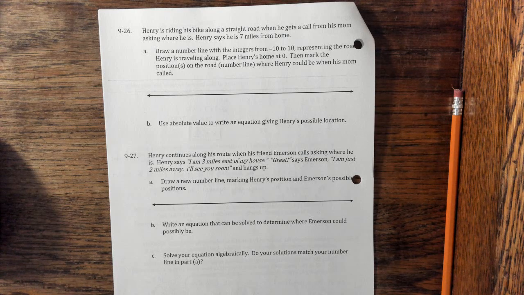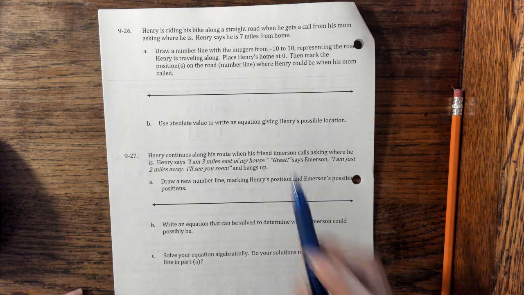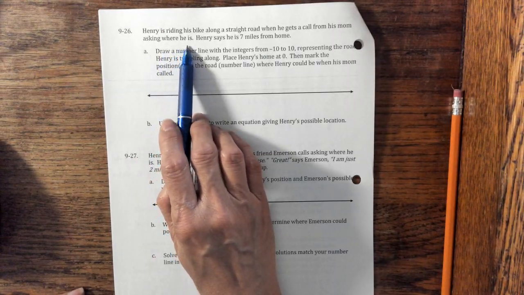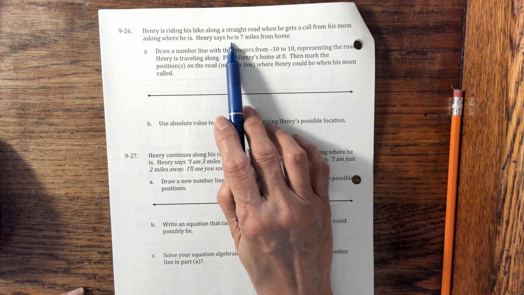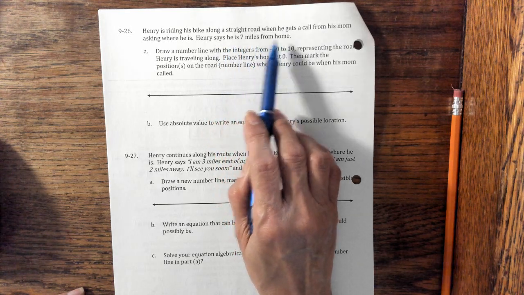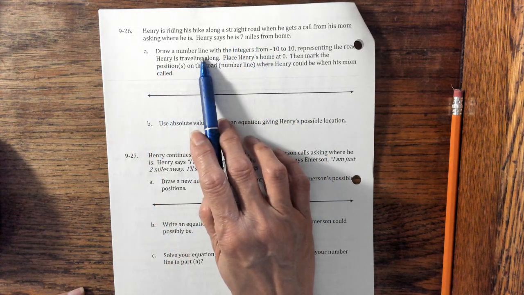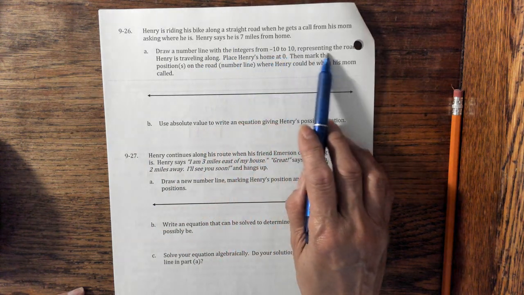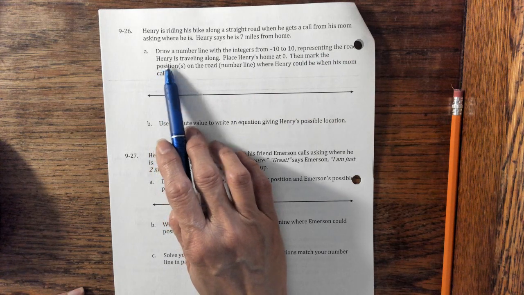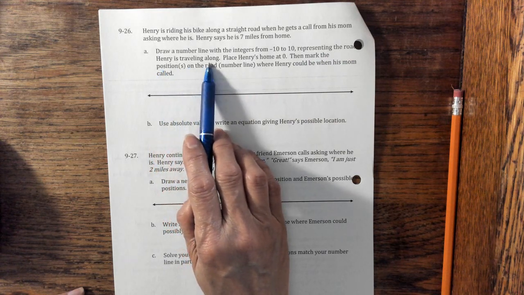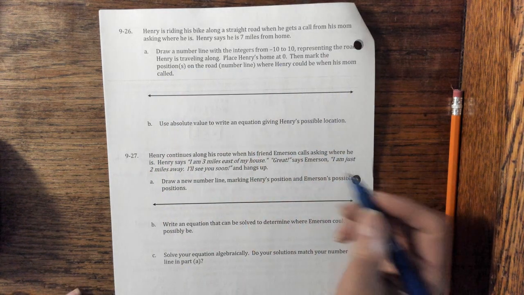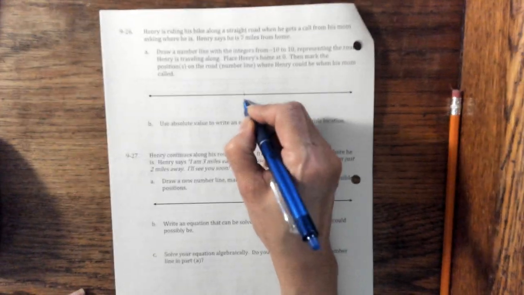Okay, Henry is riding his bike along a straight road when he gets a call from his mom asking where he is. Henry says he is 7 miles from home. For letter A, draw a number line with the integers from negative 10 to positive 10 representing the road Henry is traveling along. Okay, and then we are to place Henry's home at 0. So we'll mark this at 0.